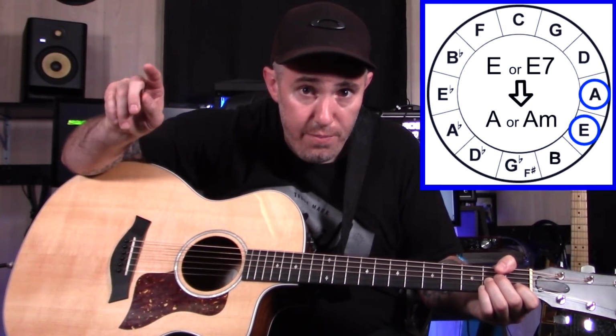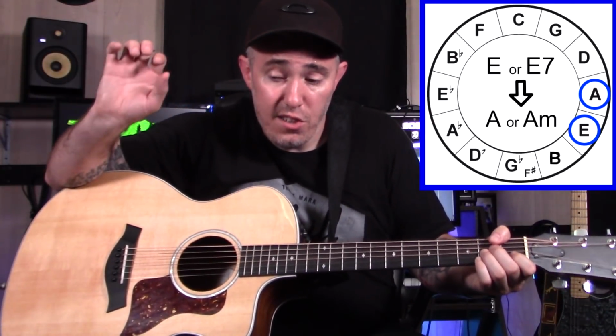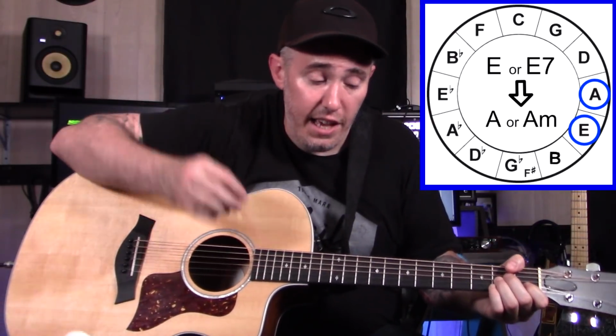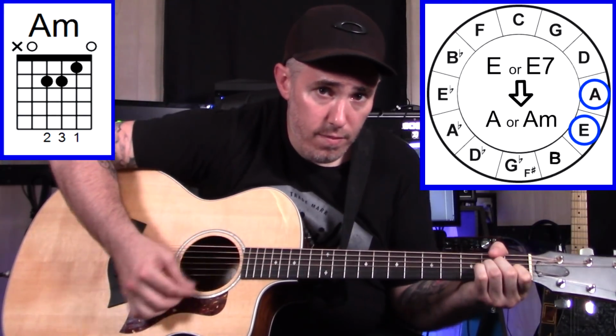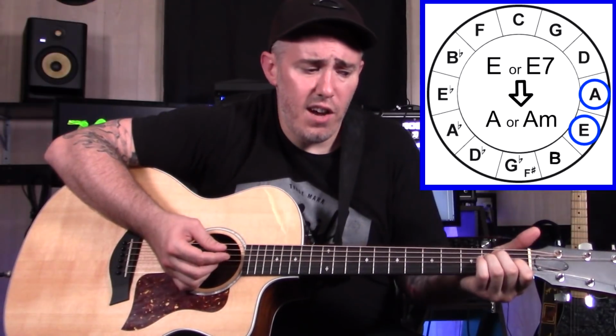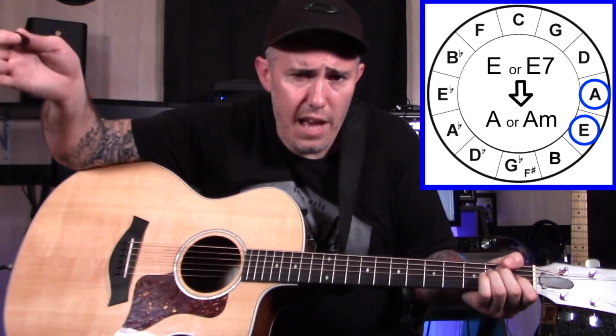So, dominant chord of an A is what? How do you know what the dominant chord of an A is? You look at your circle of fifths, you find your A, you find the chord that's one clockwise direction, so E. So E is your dominant chord in relation to A. So if I play an E major chord, E major is going to sound great coming right before A minor.